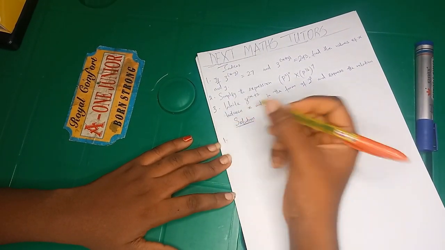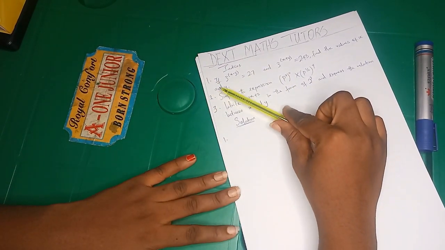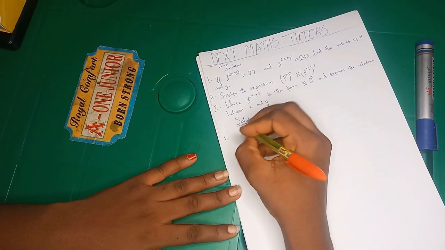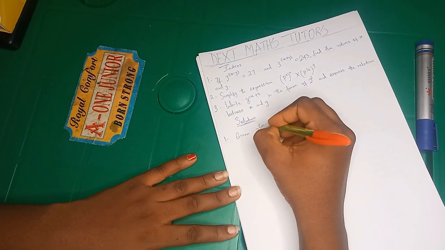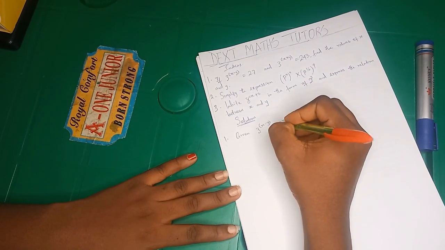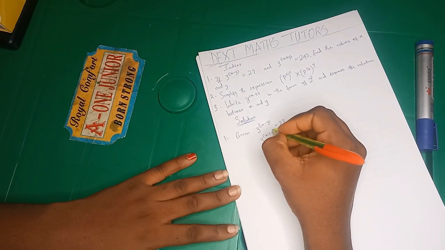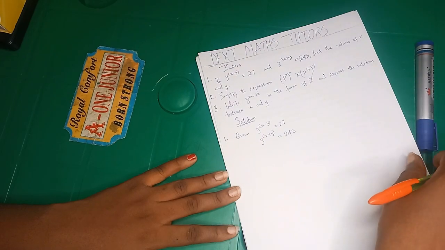The first question says, I already wrote out the questions I want to solve for you. It says that given 3 raised to power x minus y equals 27 and 3 raised to power x plus y equals 243, find the values of x and y.